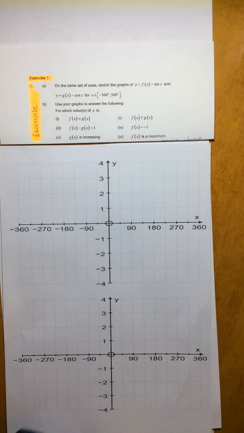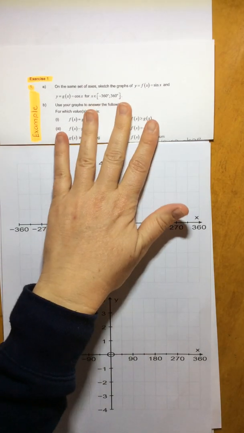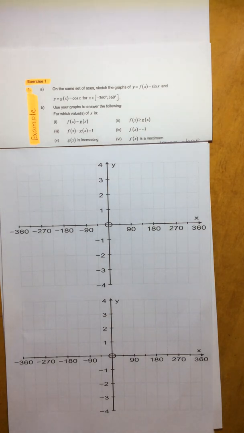So part 3 of this lesson is to do an example with you. On exercise 1, I'm going to do the first one with you. They first say draw y equals, or f of x equals sine of x.